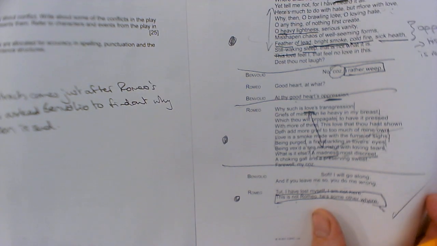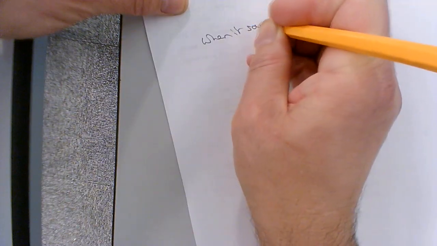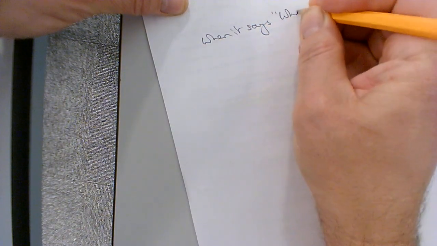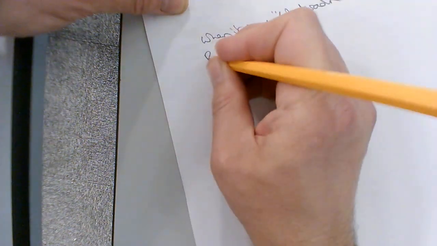So let's start off. What sadness lengthens Romeo's hours? Now, you know how we'd normally write this. We'd always start off and we'd say, when it says, what sadness lengthens Romeo's hours?